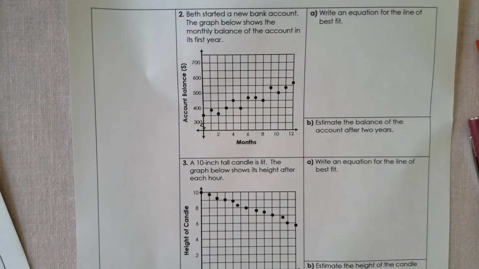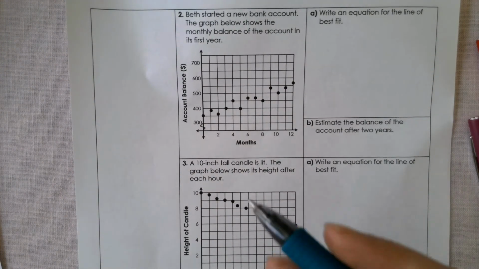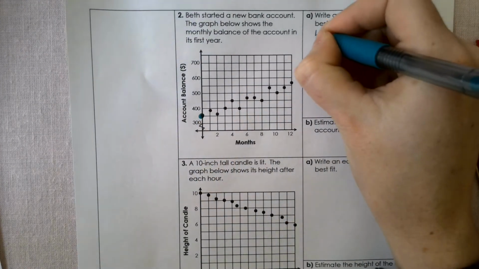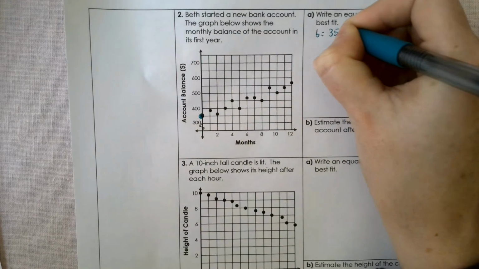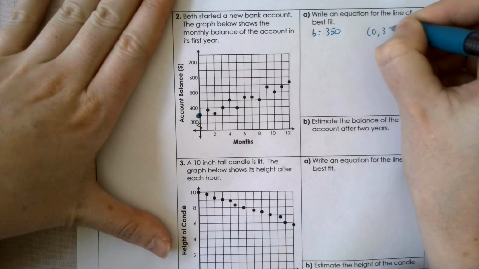Okay. So Beth started a new bank account. The graph below shows the monthly balance of the account in the first year. So the very first thing we need to do is write the equation for the line of best fit. So we need to identify our y-intercept. Okay? Our y-intercept is going to be right here. So our b is 350, which means we have a point 0, 350.